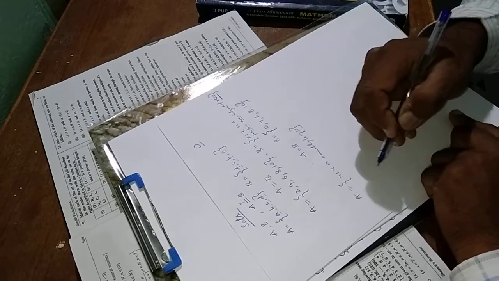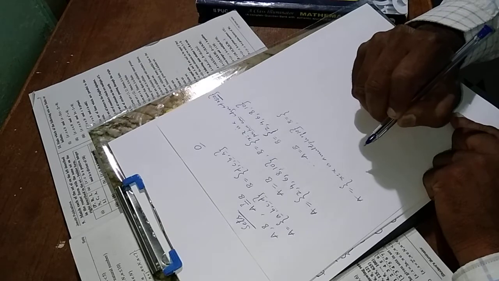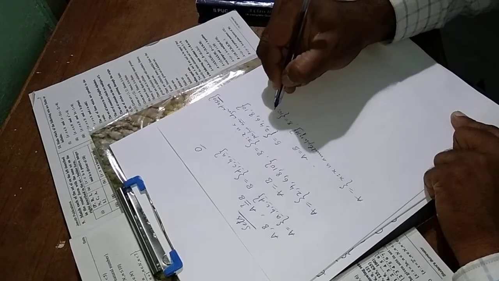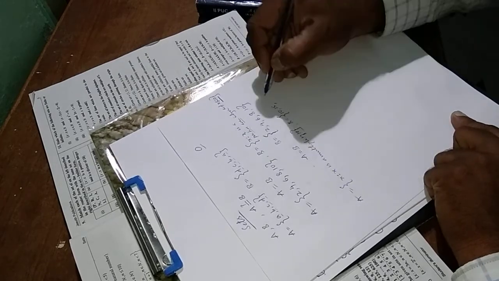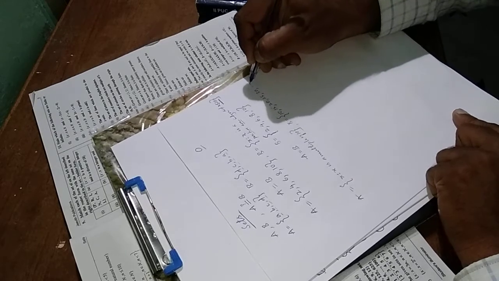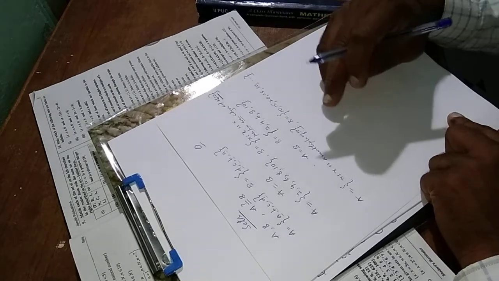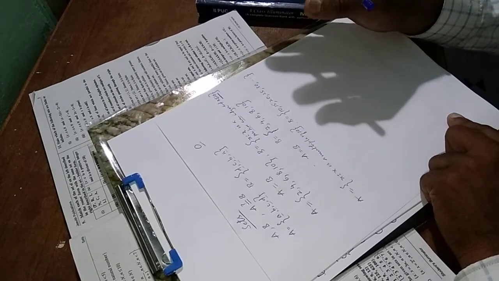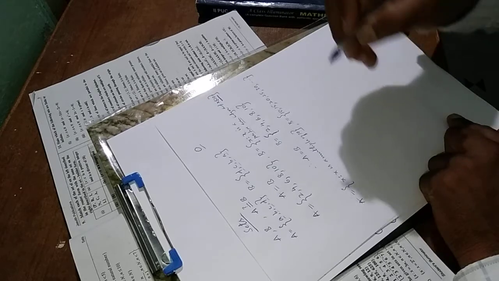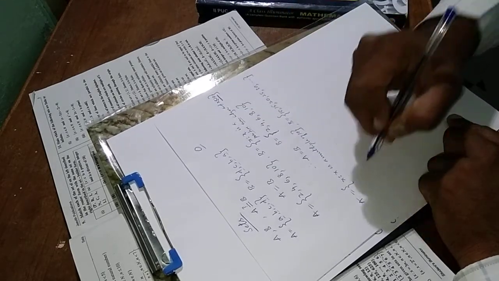A is the set of multiples of 10, and B is another set, that is 10, 15, 20, 25, 30, and so on. Two sets are given here. We have to say whether these two are equal sets or not. Now this set, we already know the elements. These elements we have to write.